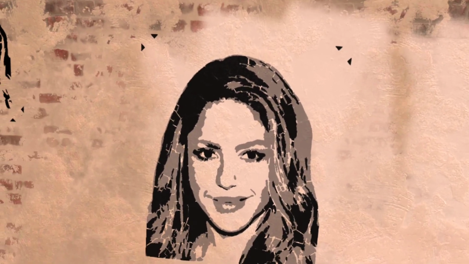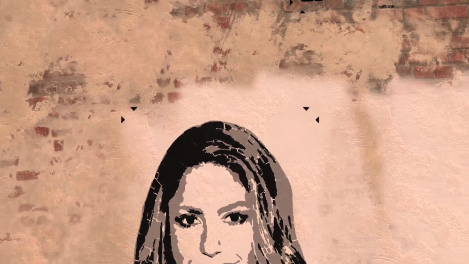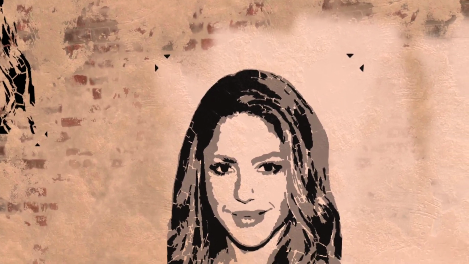But here, this photograph of Shakira has probably been airbrushed well enough that it has gotten those things out, but of course leaving the details of the eyes, which are very important.